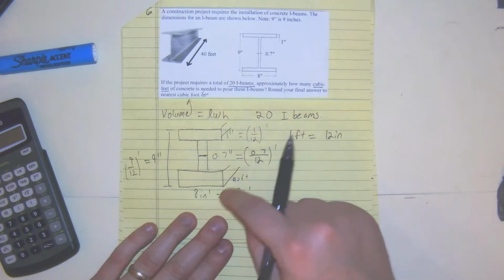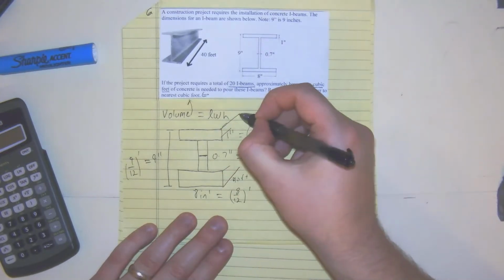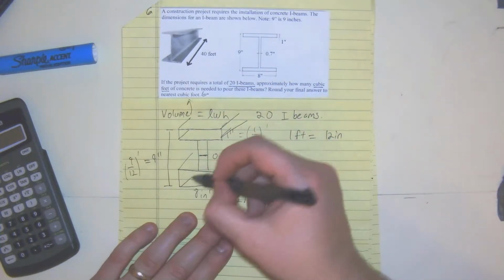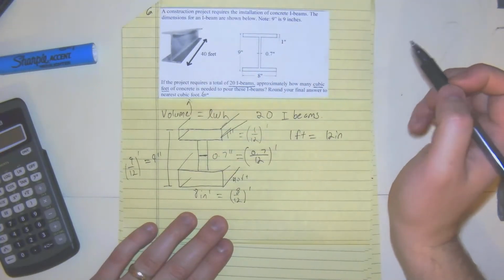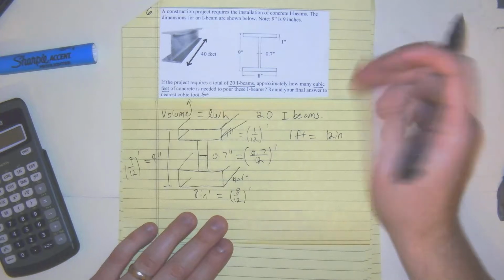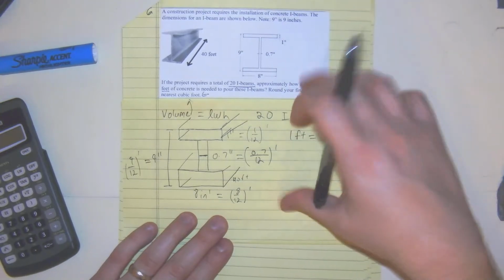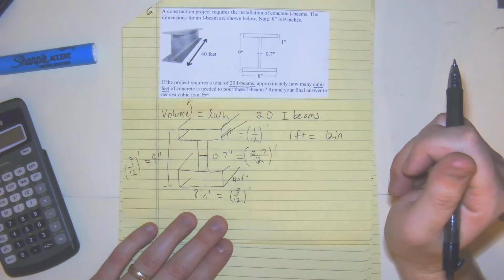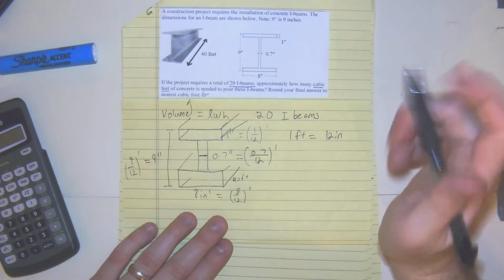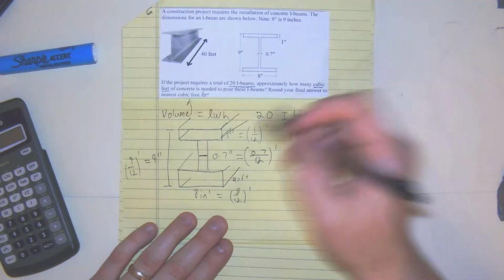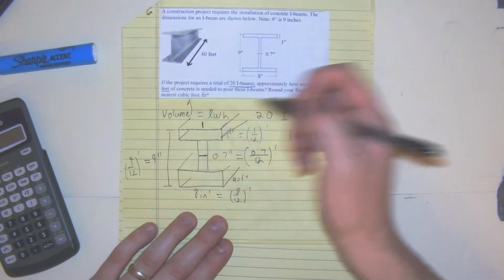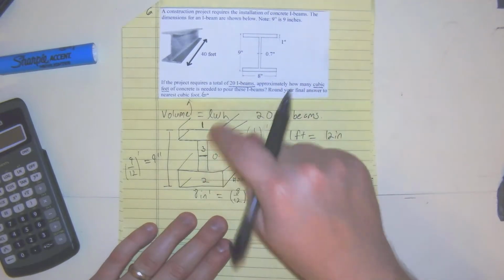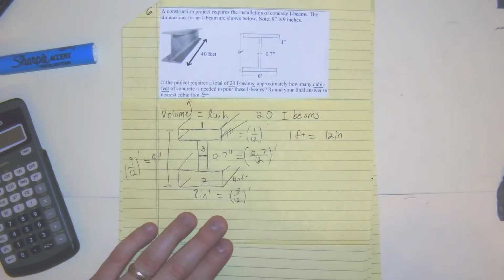If you were to draw these steel beams all the way out, we know that it would be 40 feet, okay? So let's not waste our time with that. Let's try to break this into formulas. Let's focus on the top beams first. We'll call that 1, we'll call that 2 and 3. 1 and 2 are the same.